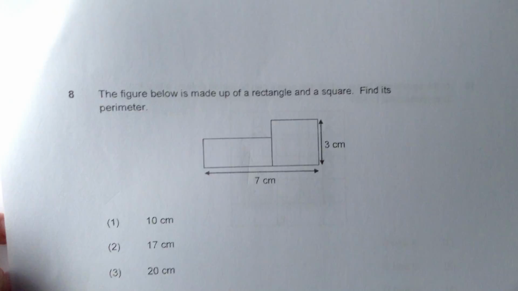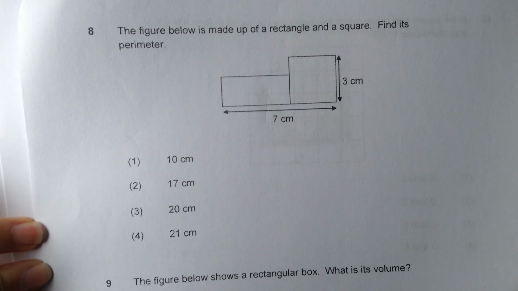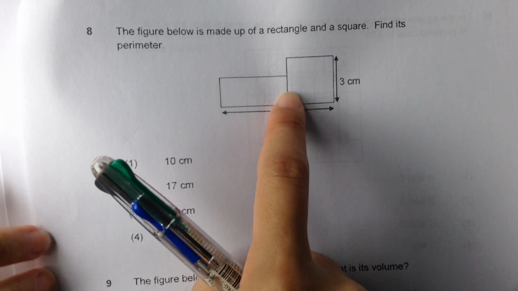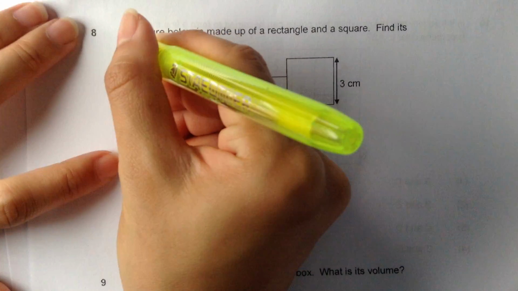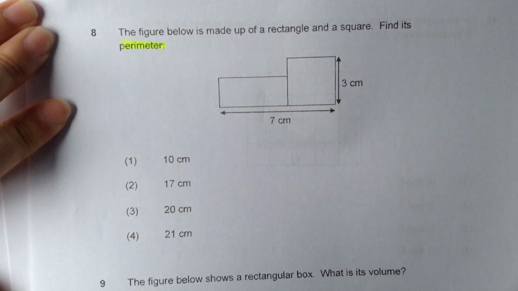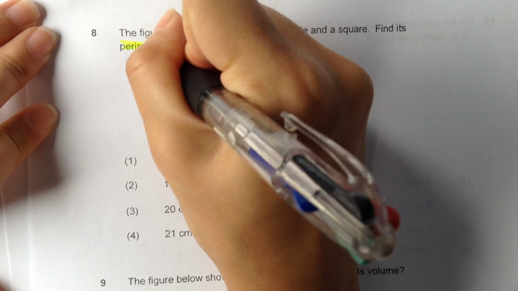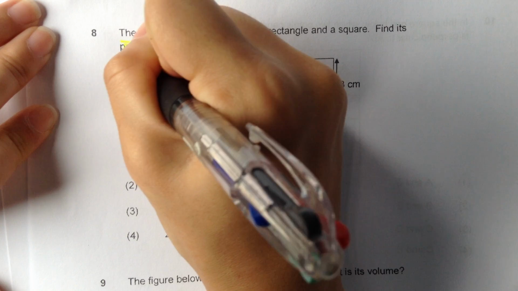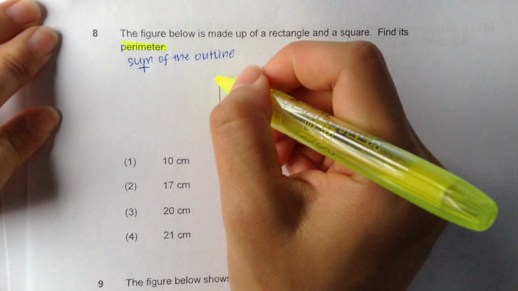Question 8. The figure below is made up of a rectangle and a square. Find the perimeter. Perimeter is when I have the sum of the outline. So I must add the outline. Okay, so outline will be here.